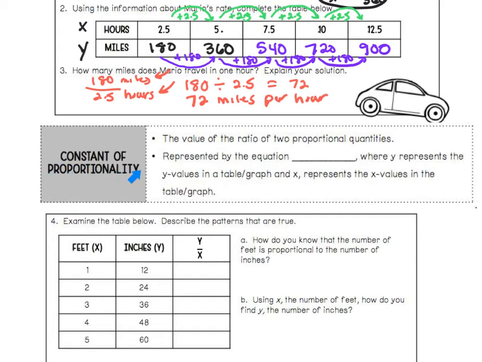The constant of proportionality is represented by the equation. And let's write this equation. It is K equals Y over X. And we'll discuss this further in a minute. So it says it is represented by the equation K equals Y divided by X, where Y represents the Y values in a table or graph, and X represents the X values in the table and graph.